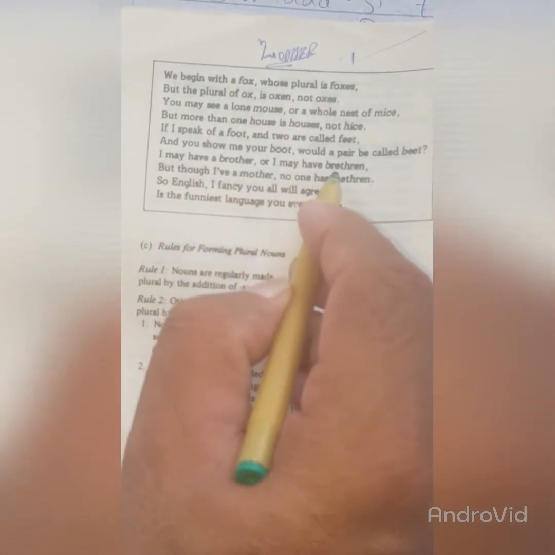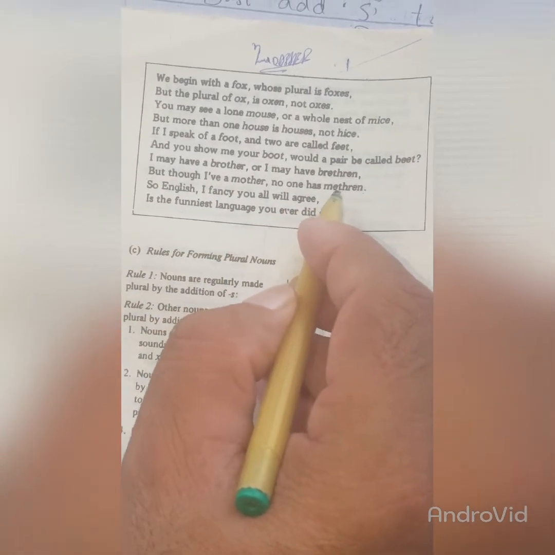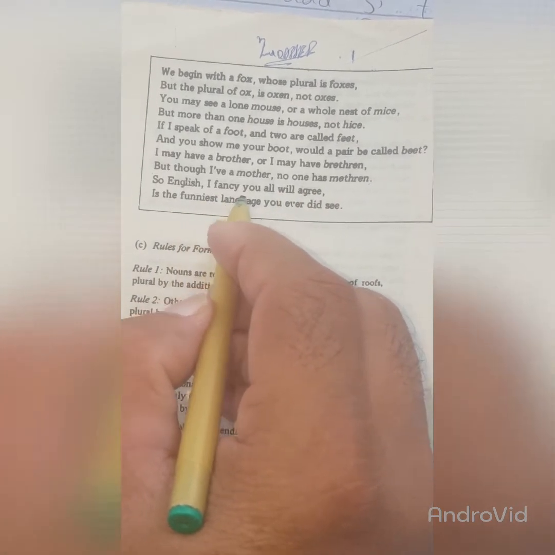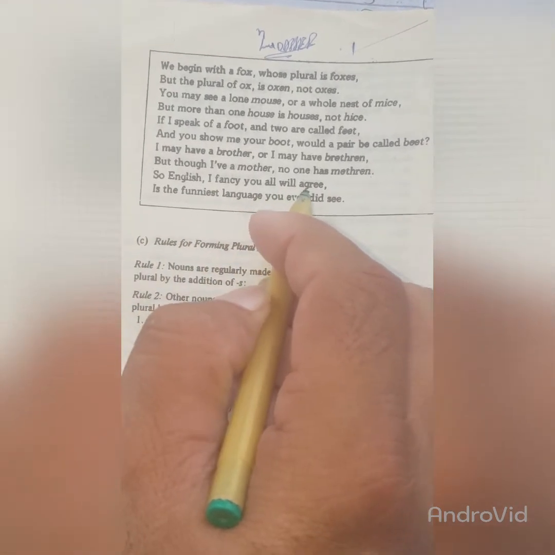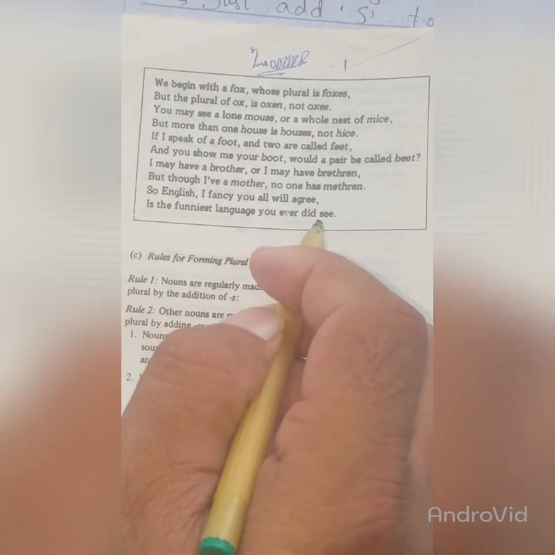I may have a brother or I may have brethren, but though I have a mother, no one has methren. So English, I fancy you all will agree, is the funniest language you ever did see.